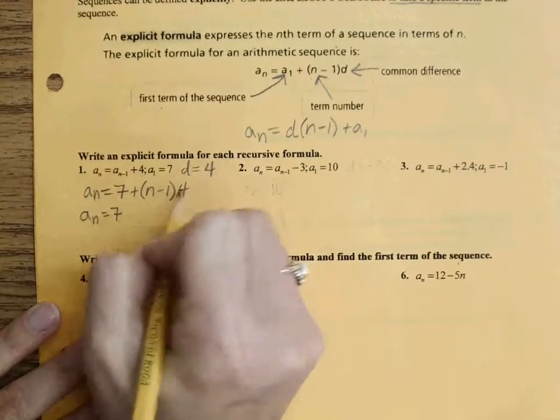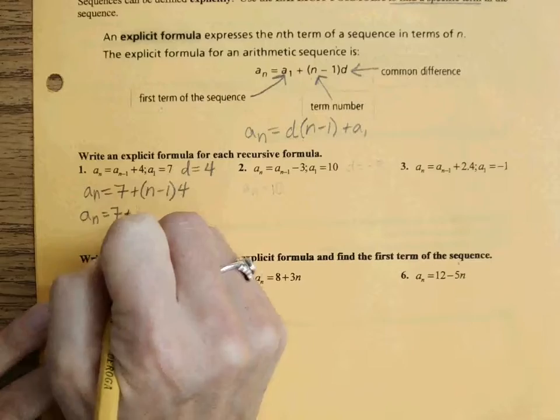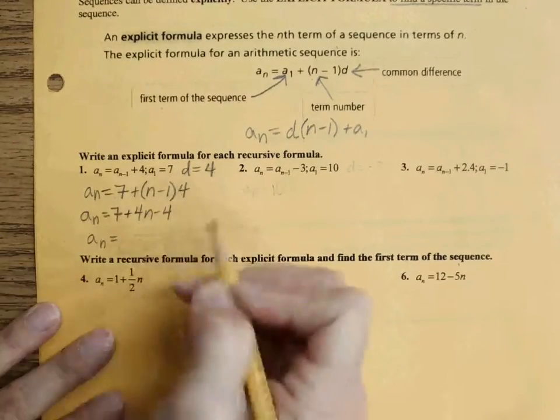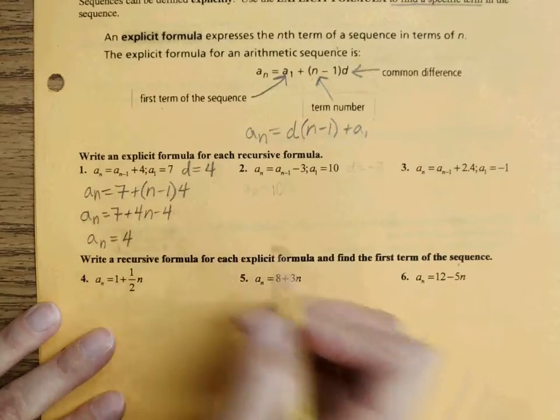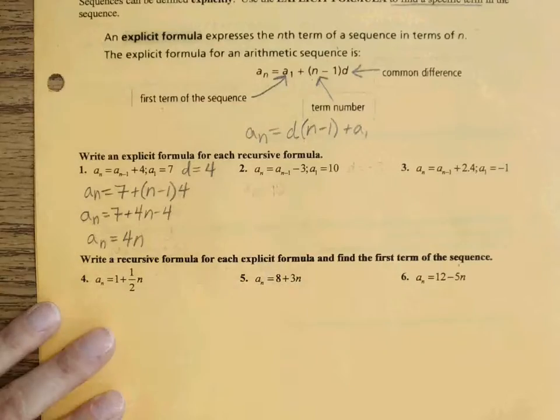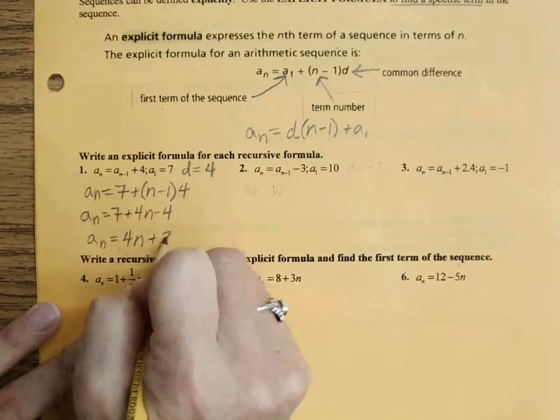So 7, and then we have to distribute. So it's going to be plus 4n minus 4. We keep simplifying, and I'm going to write it so now it looks like slope-intercept form. So I have my common difference, 4n plus 3.